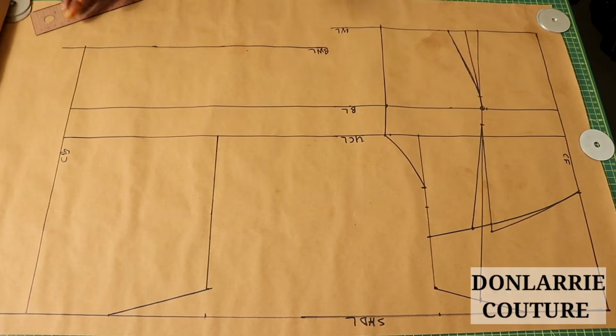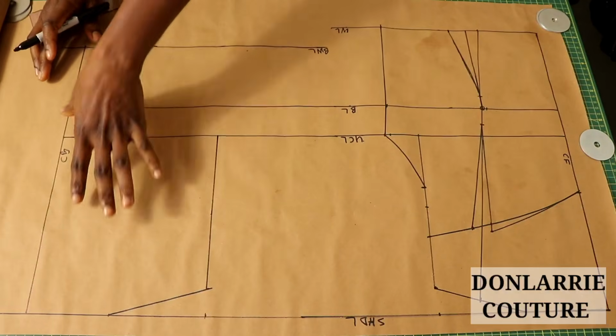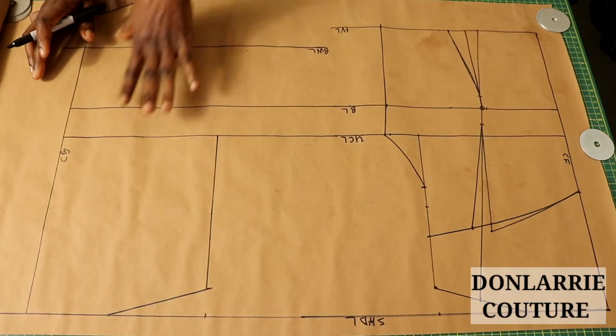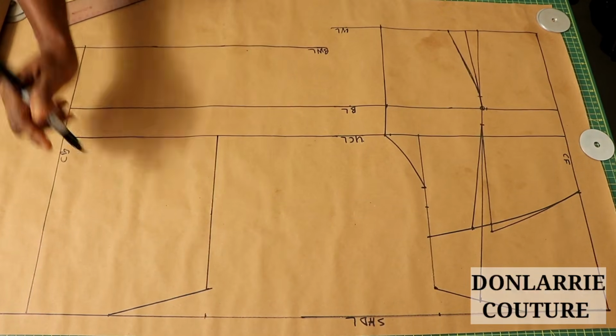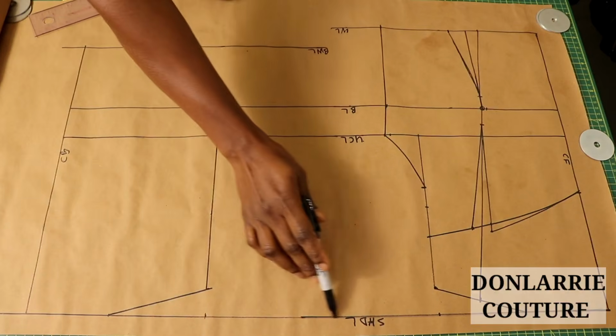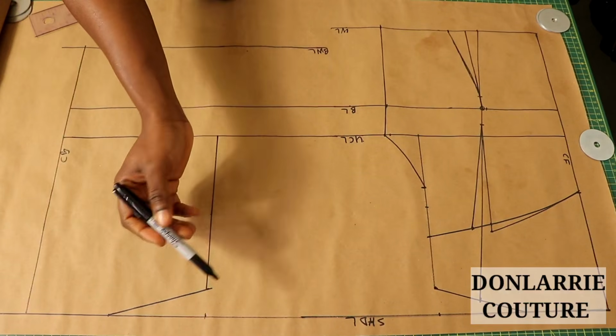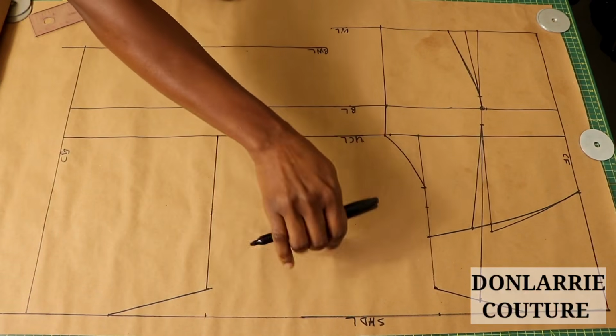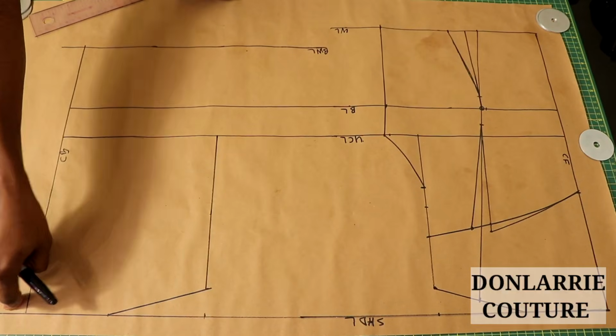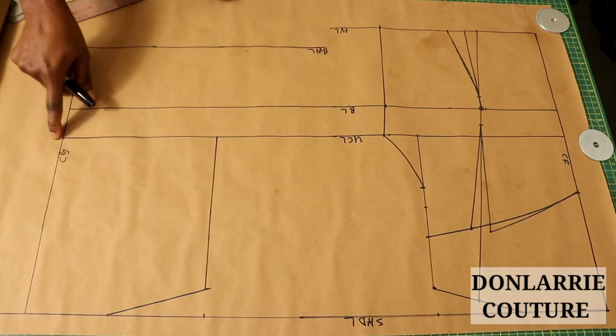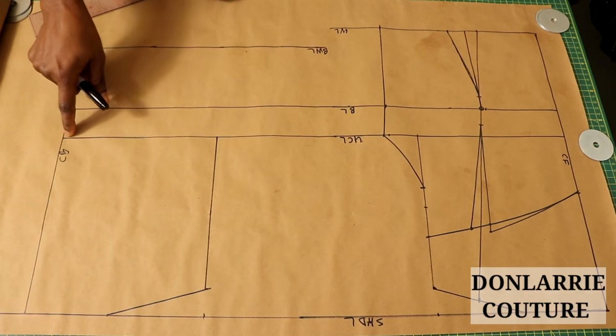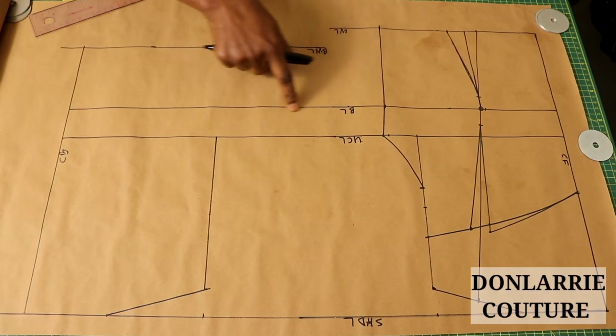Okay, so now as you can see, I've already drafted out a darkless back pattern here as well. So this is the same shoulder line. You have the same shoulder line. So this is the shoulder line. I just extended the line, and then this is our upper chest line. So just extend those lines. This is the bust line.